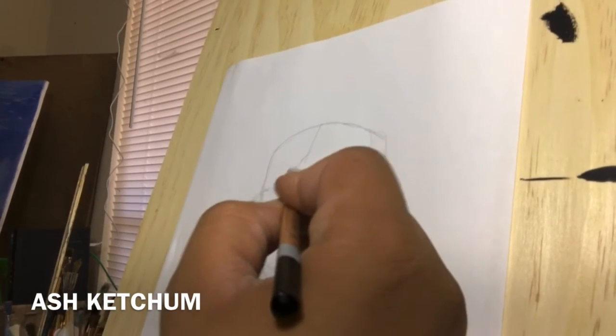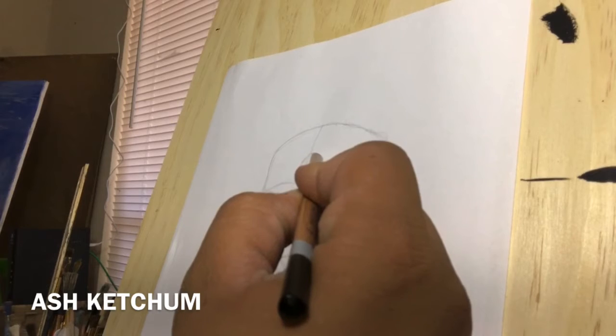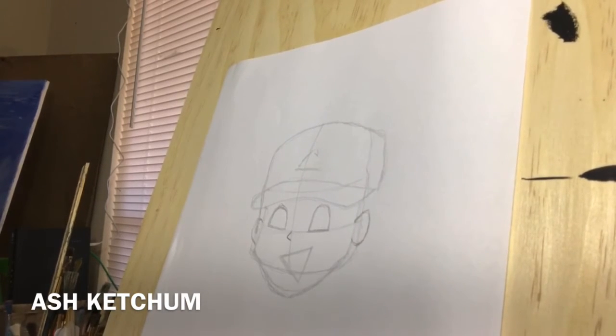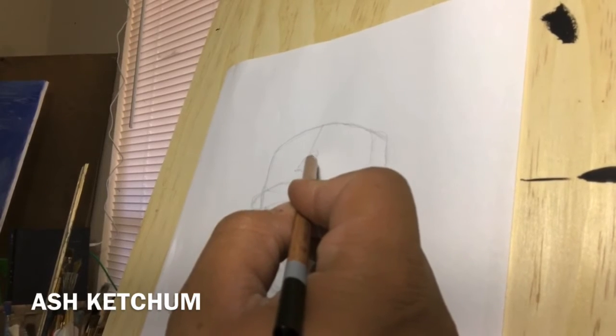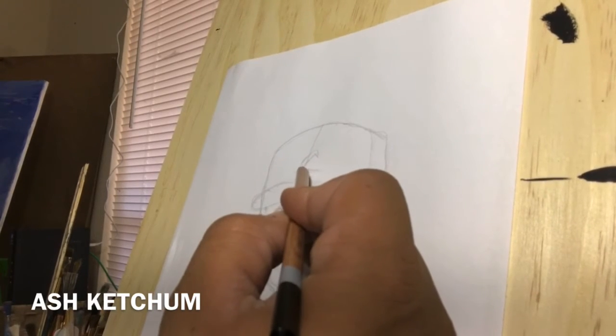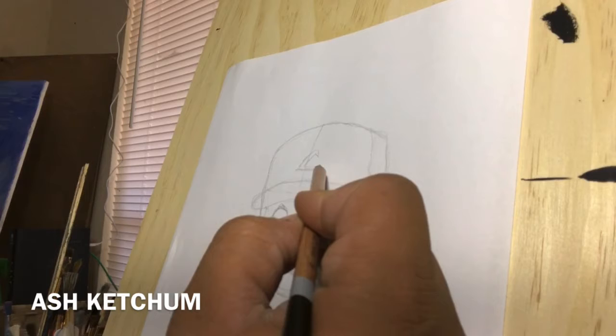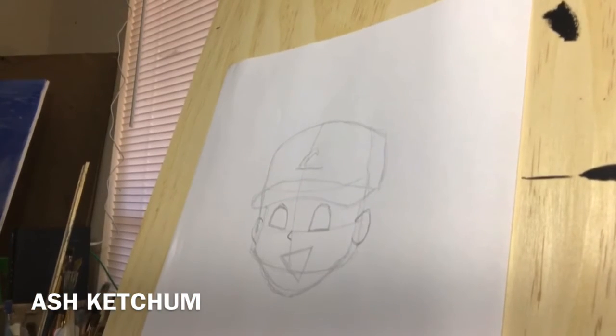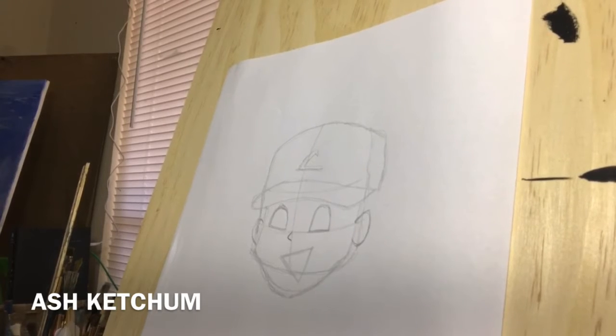And then we're gonna draw a hook type piece right here. And then we're gonna bring it down like Charlie Brown. Yeah. I got that shape. Can y'all see it? All right then.